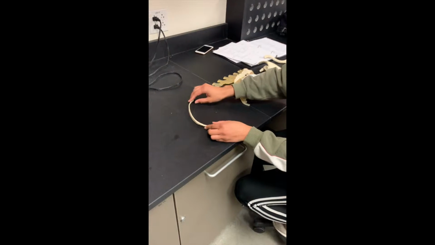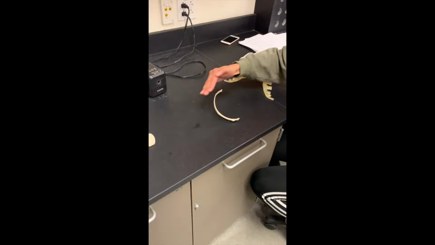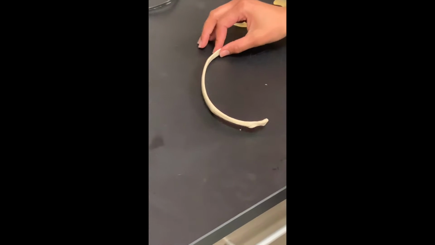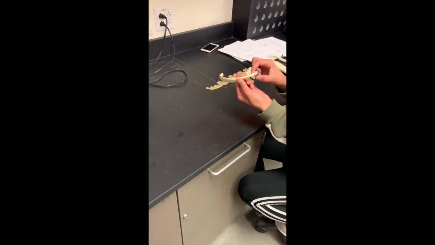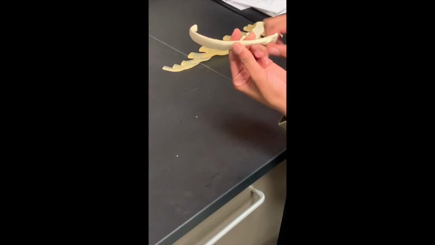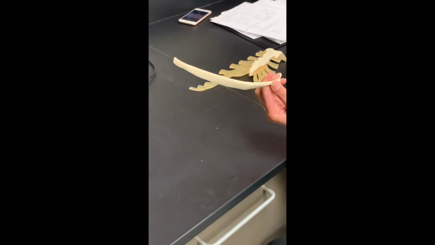I'm not sure if you can see, but it should curve in a downward angle, which is what we have here. Below the head, you have the neck of the rib, and the rest of it is the shaft or the body of the rib.